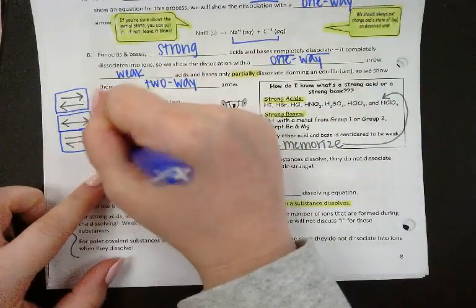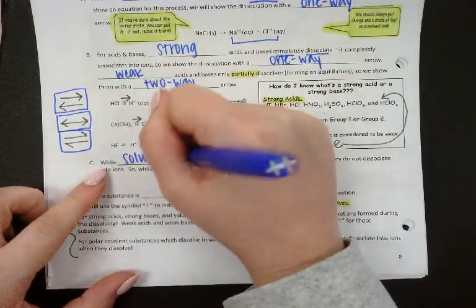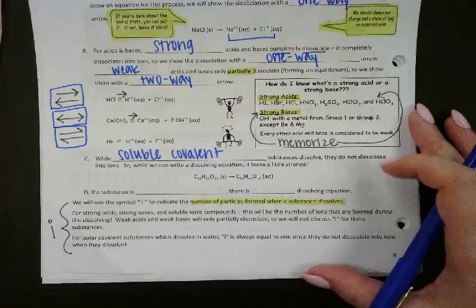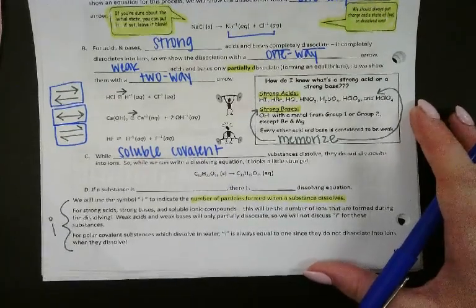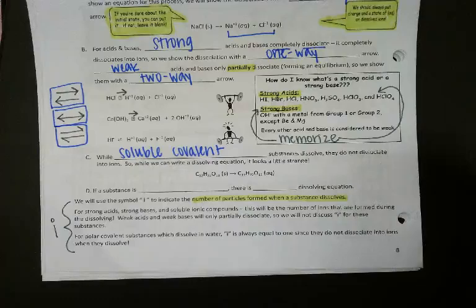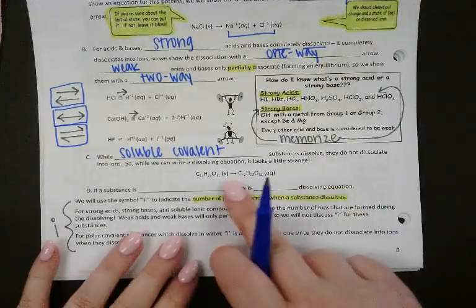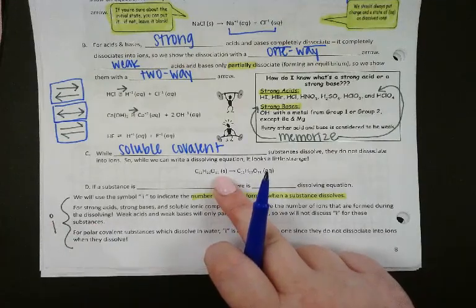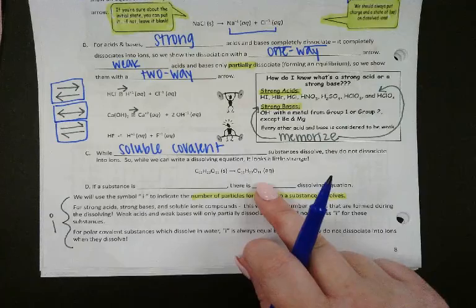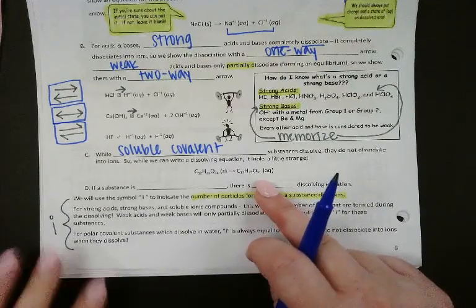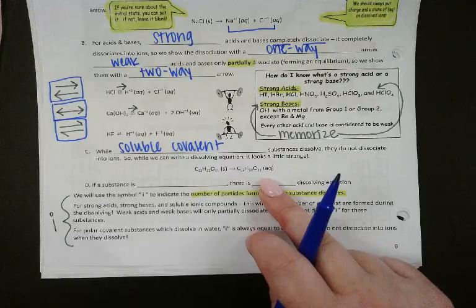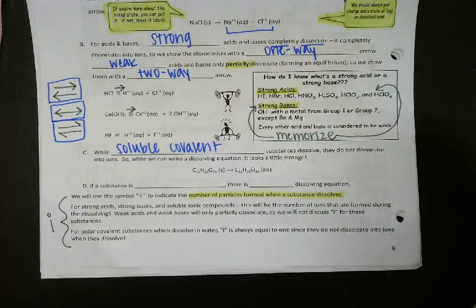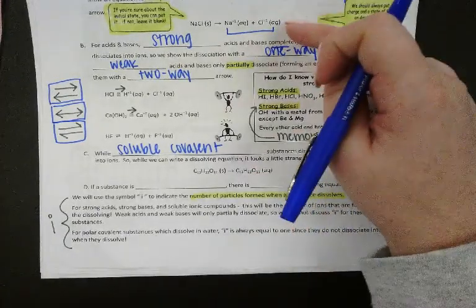While soluble covalent substances dissolve, they do not dissociate into ions. So while we can write out a dissolving equation, it looks a little strange. You can see this is sugar. Sugar, before you put it in water, is a solid. You then put it in water, and we all agree that sugar does dissolve, but it's just now aqueous, showing that it dissolved in water, but it did not break up into its ions. Does everybody see the difference between this and this?